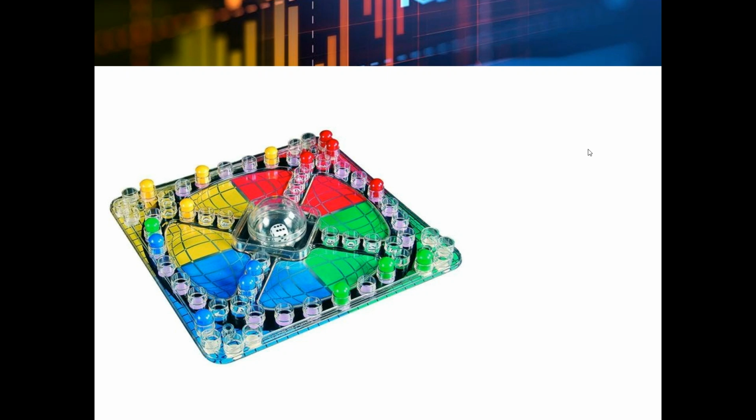The concept is that you need to get your counter around the board in a full circle and then into your home bases, which are the bits in the spokes leading up to the center, using the dice to dictate how many spaces you can move. But the frustrating bit is you can't start the game until you roll a 6, because the 6 allows you to move one of your counters from its start, which are the corner bits, into the game.